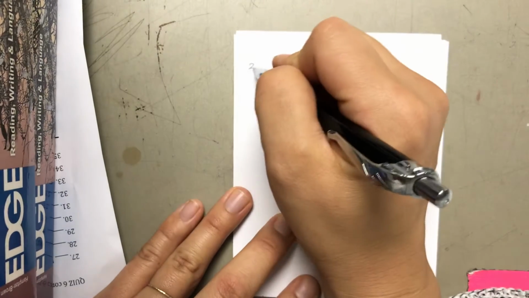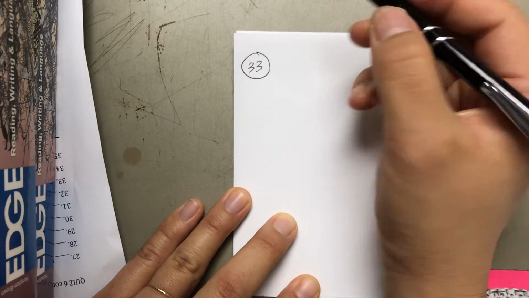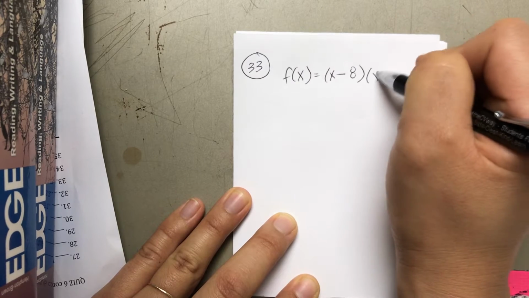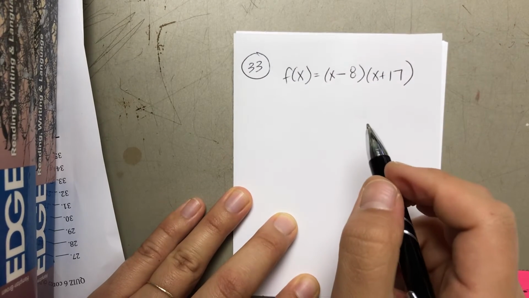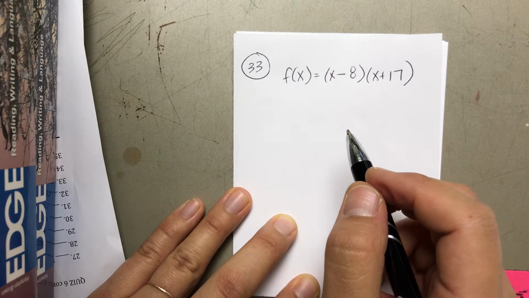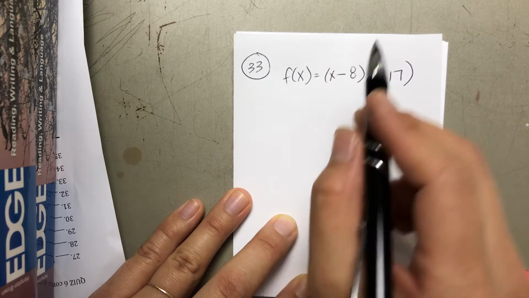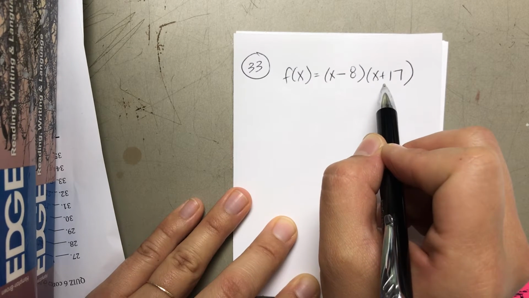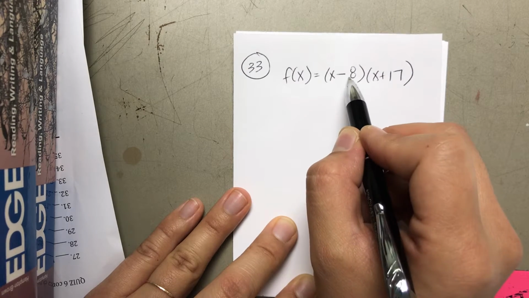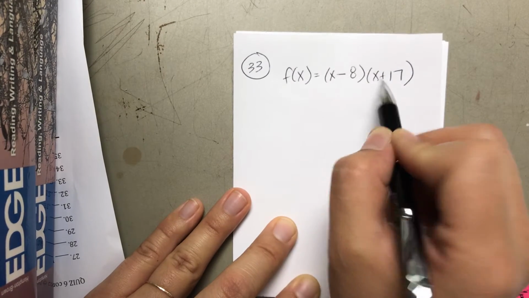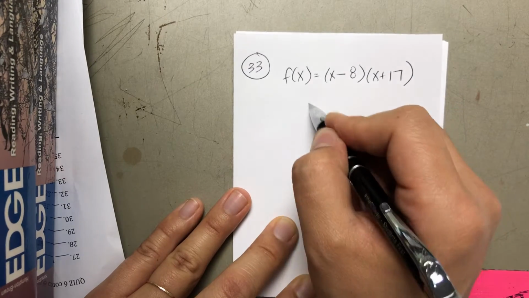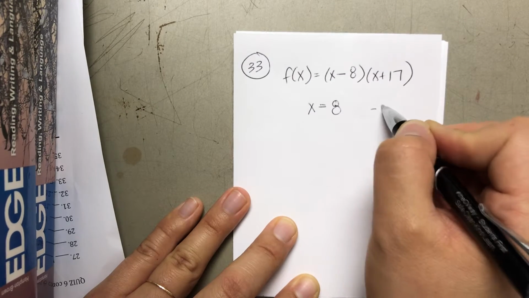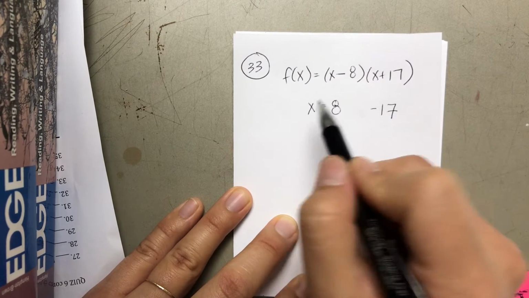Okay, the next one is going to be number 33. It says here that f of x equals x minus 8 times x plus 17. What is the straight line distance between the x-intercepts of f? Okay, so what you need to do is find what x is first. How you do that is really easy, because they already did the problem for you. When you pull them out of here, you're going to find out what x is. Remember, you always change the sign, so x is going to equal 8 and x is going to equal negative 17. Okay, so they want to know what is the line distance.